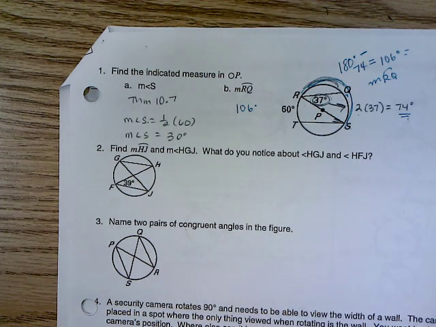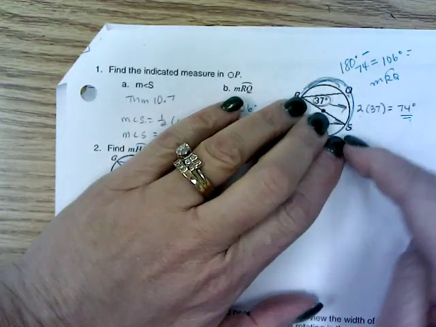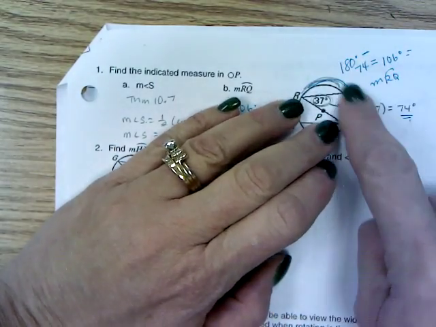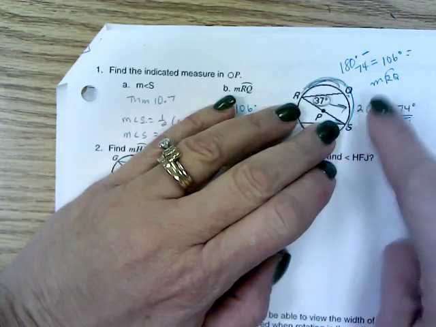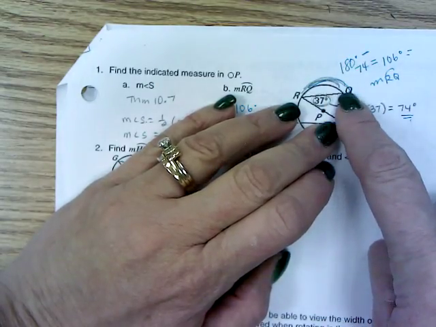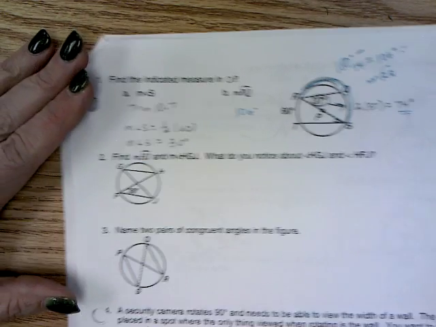So just to recap, this is where it gets a little tricky with this stuff. One, I have a diameter. That means I have a semicircle, so 180 degrees from R to S. Q to S is 74 degrees, so 180 minus 74 is RQ.